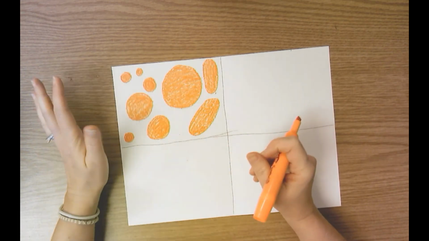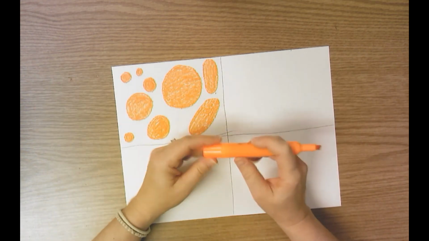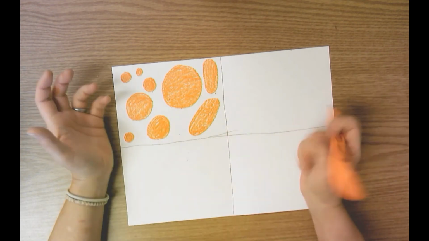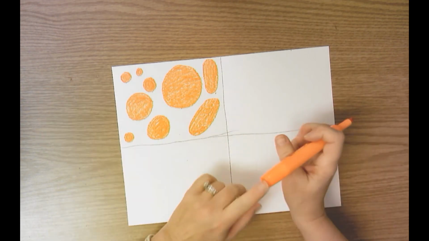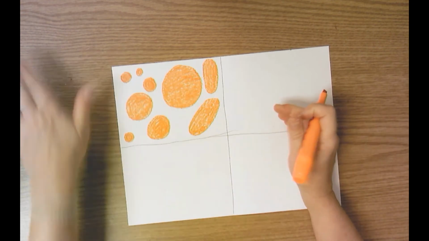Someone might kick it or step on it, and then you won't have the lid to put back on the marker, and then it dries out and nobody can use it. So make sure you put the cap on the end of your marker so you don't lose it.